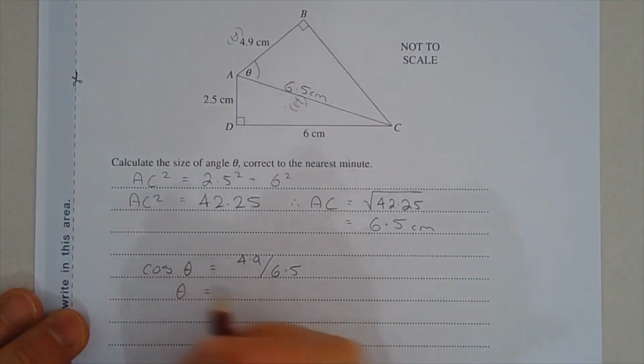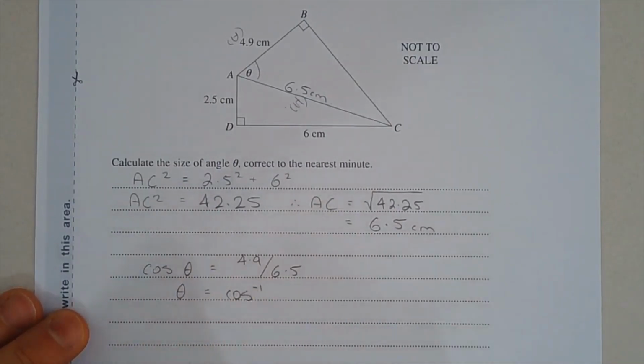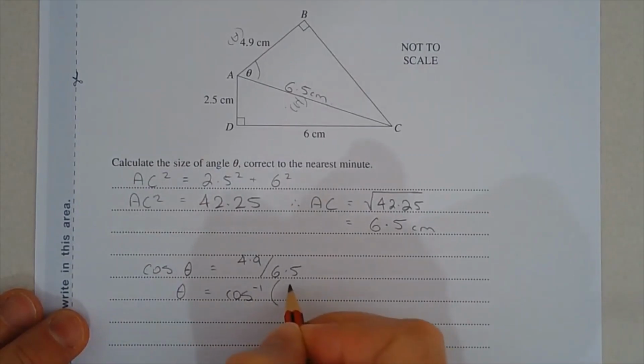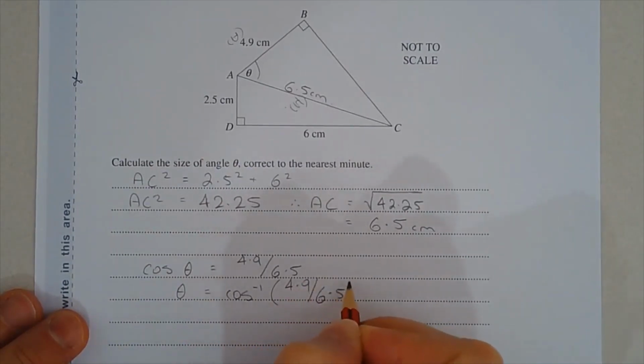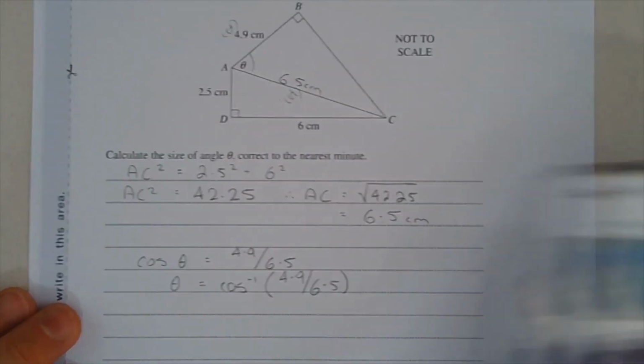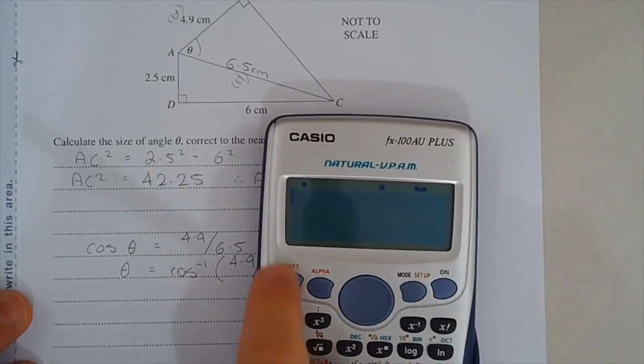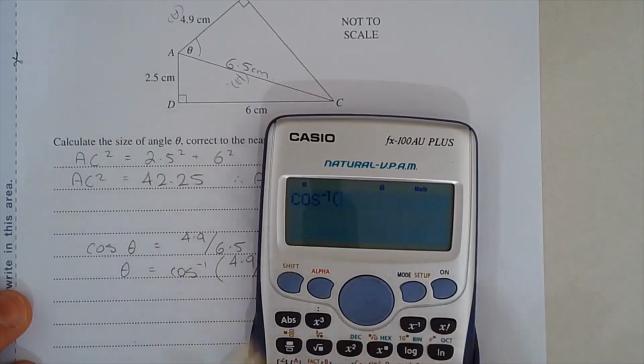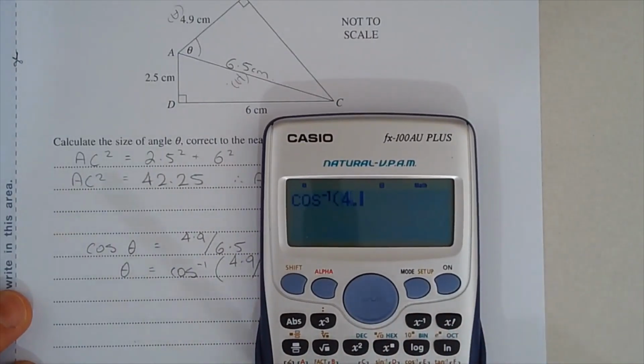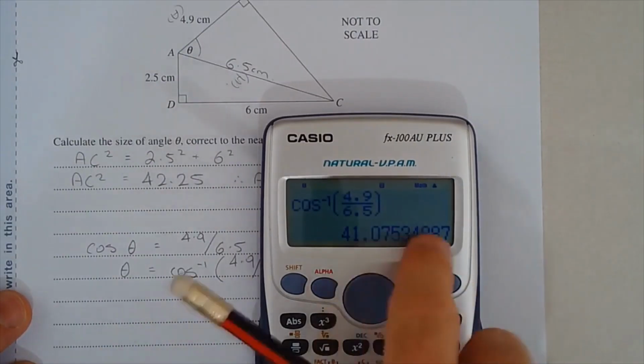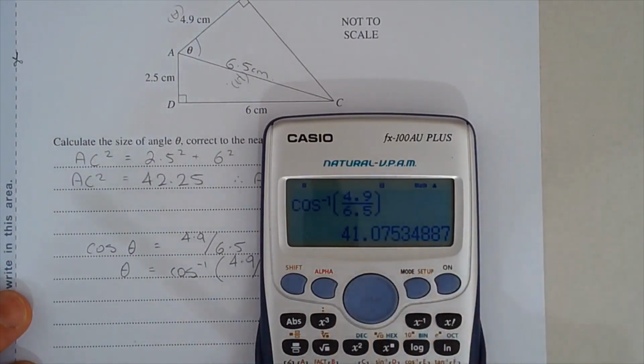Make theta the subject of the formula. So we move the cos over, and it becomes inverse cos. So cos with a -1, shift cos on your calculator, 4.9 over 6.5. We get 41.0753, but we want it to the nearest minute.